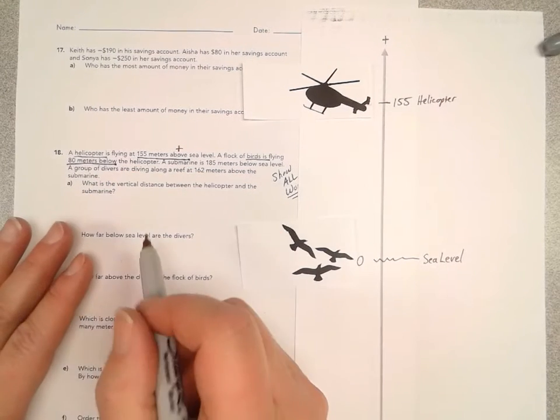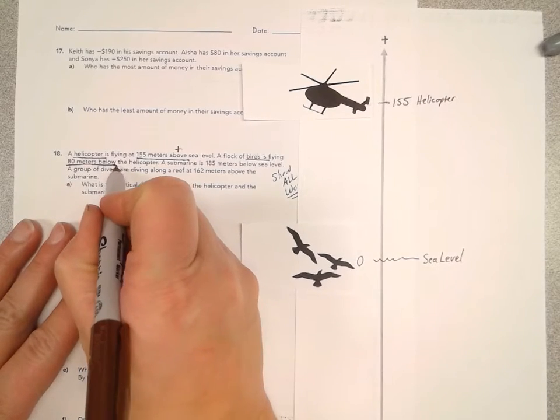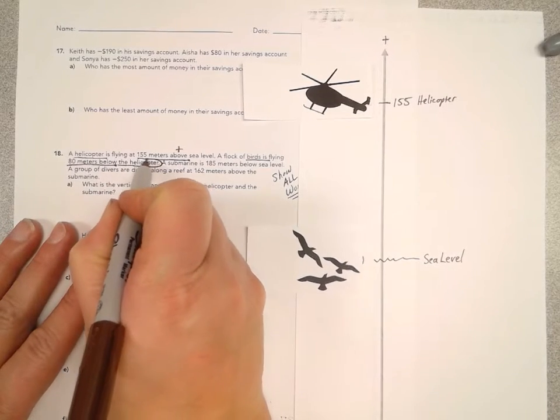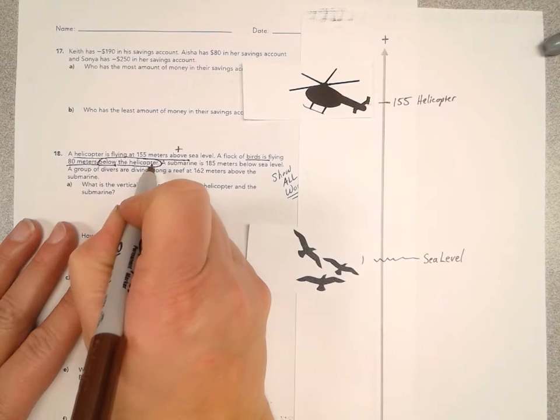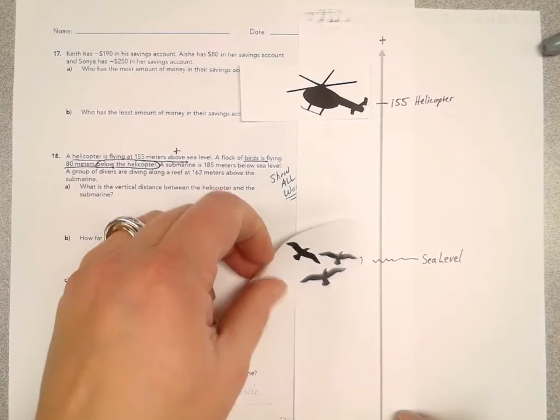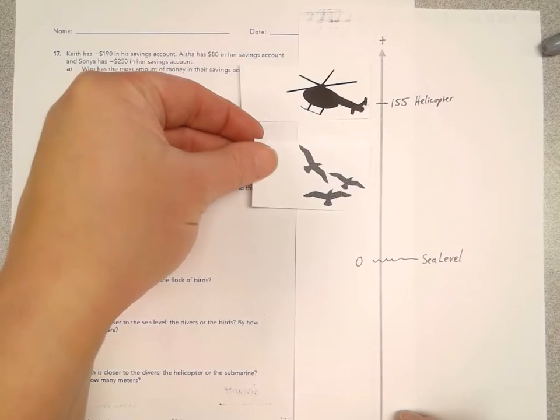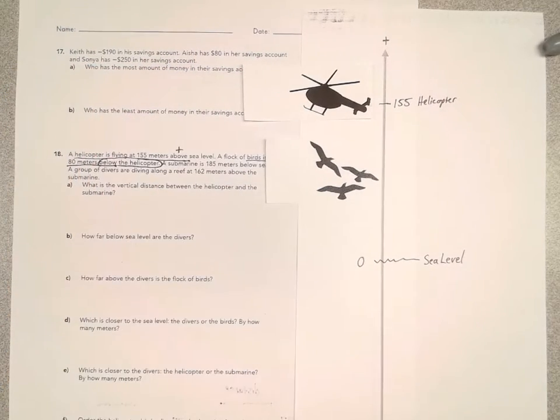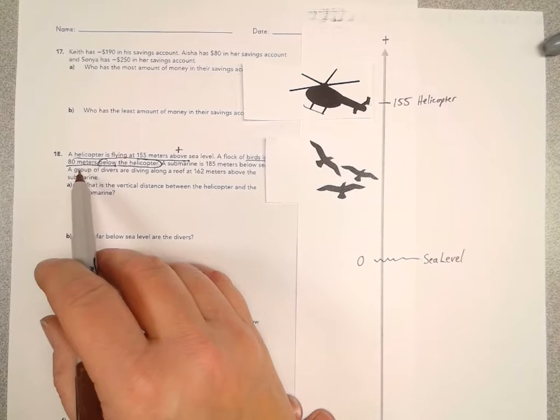So let's go back and think about it. It actually says below the helicopter. Oh, this is trickier than I thought. We're not moving underwater at all. That's a good thing for the birds. We're just moving down from the helicopter. Now it says how far down we're moving from the helicopter. It says 80 meters below.